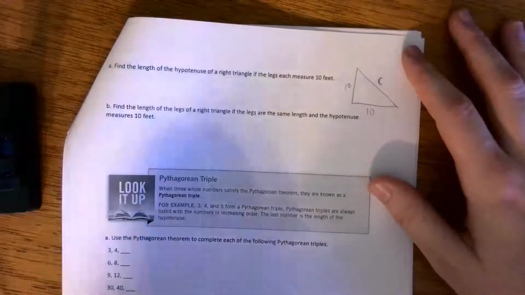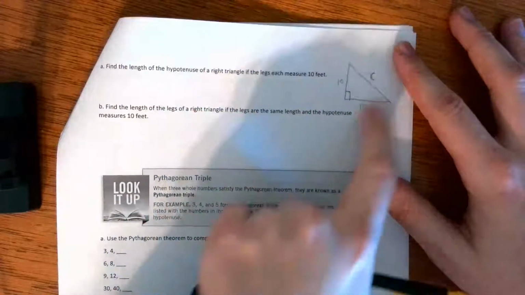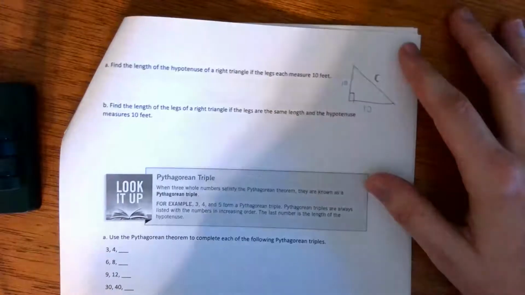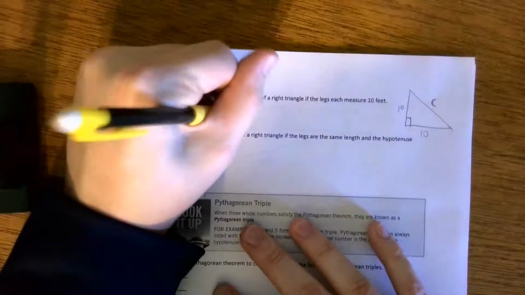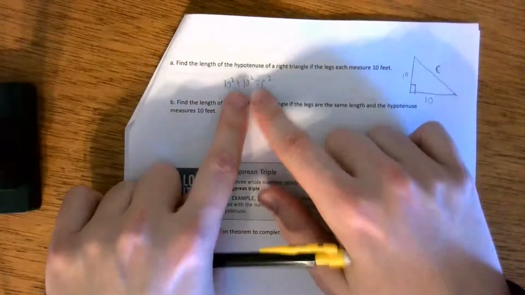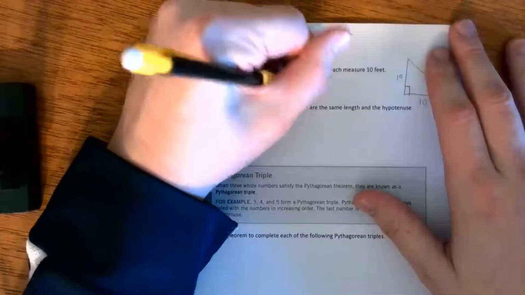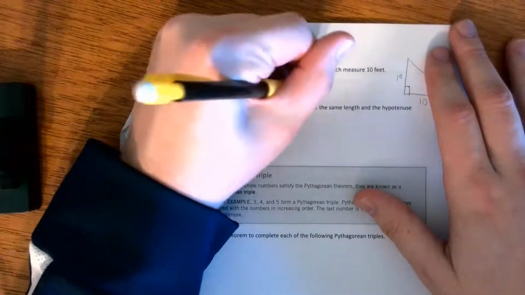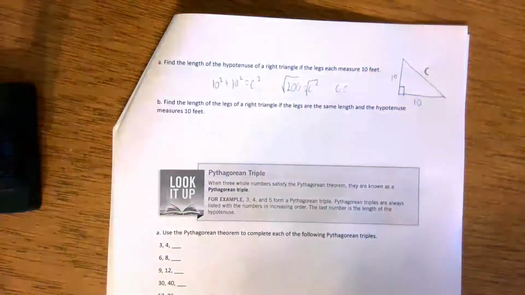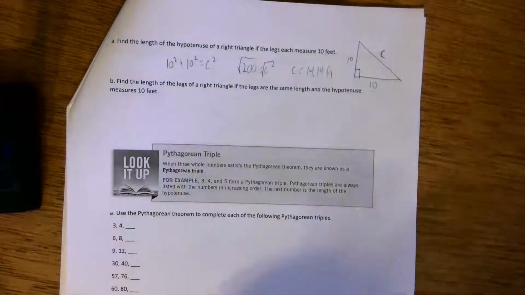Okay? So I know from the Pythagorean theorem, since this is a right triangle, we can just do 10 squared plus 10 squared equals C squared, because those are the squares of our two legs, and that equals the length of the hypotenuse squared. So if I square those both and add them together, I get 200 equals C squared. And if I square root both sides to get rid of that square, I have C equals about 14.14 feet. So the length of my hypotenuse is about 14.14 feet.